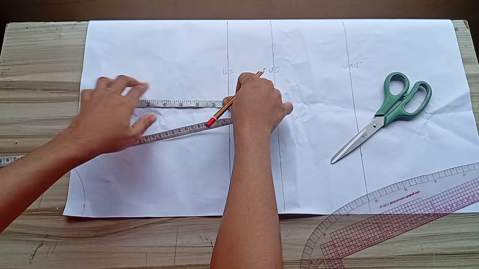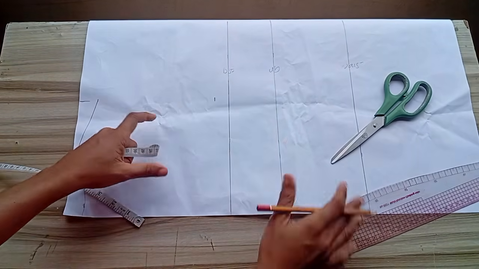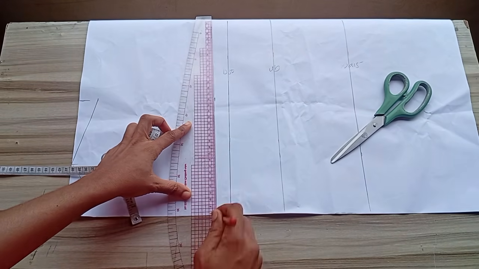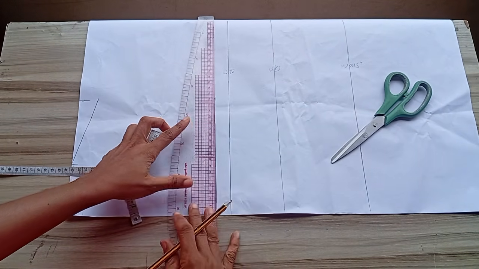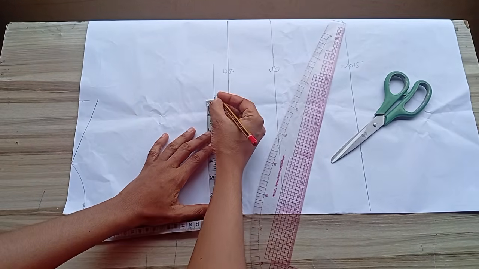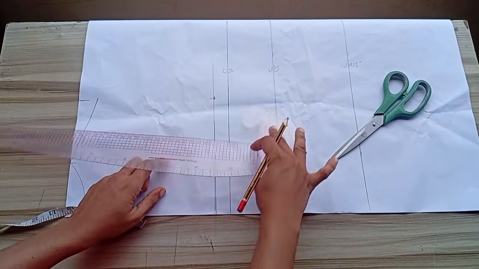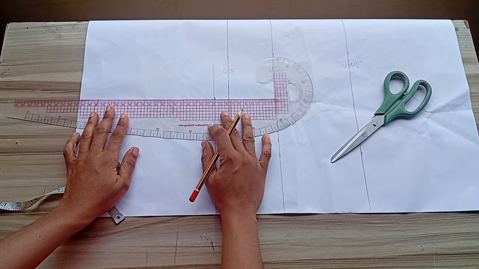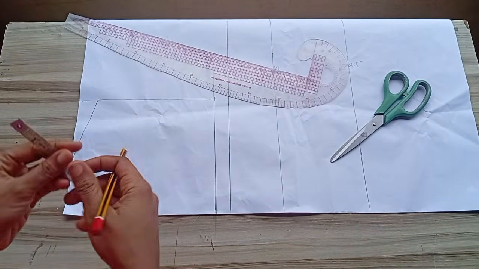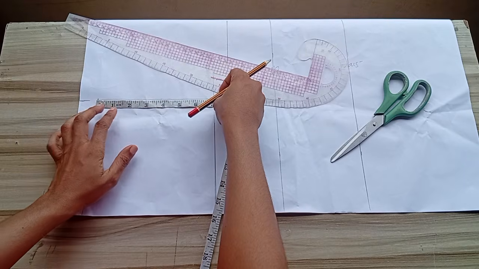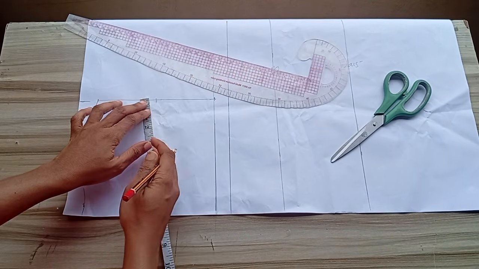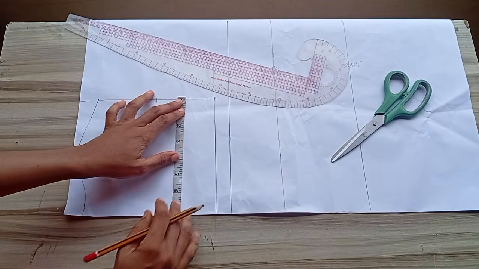So after marking my shoulder slope, I'll find my chest line, which is my bust circumference divided by 6 plus 1.5 inches, and I'm drawing out a straight line on that point. Now I'll mark what I have on the shoulder and I'll mark this on the chest line. Place my ruler and I'll connect a straight line. So after marking that, I'm going to divide my armhole into 2. That is to find the midpoint of my chest line or armhole line. Come out by ½ inch.